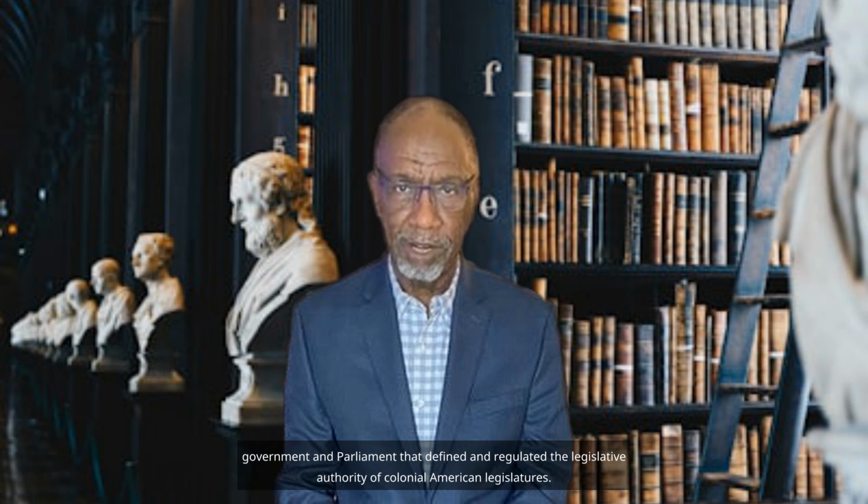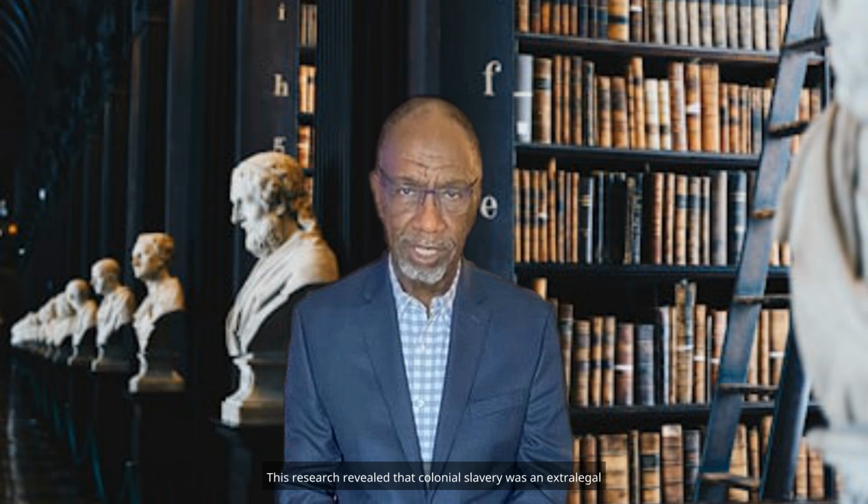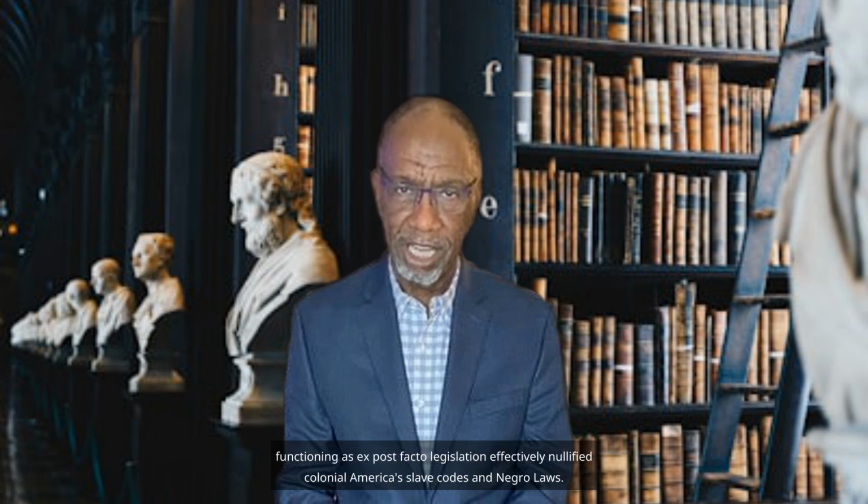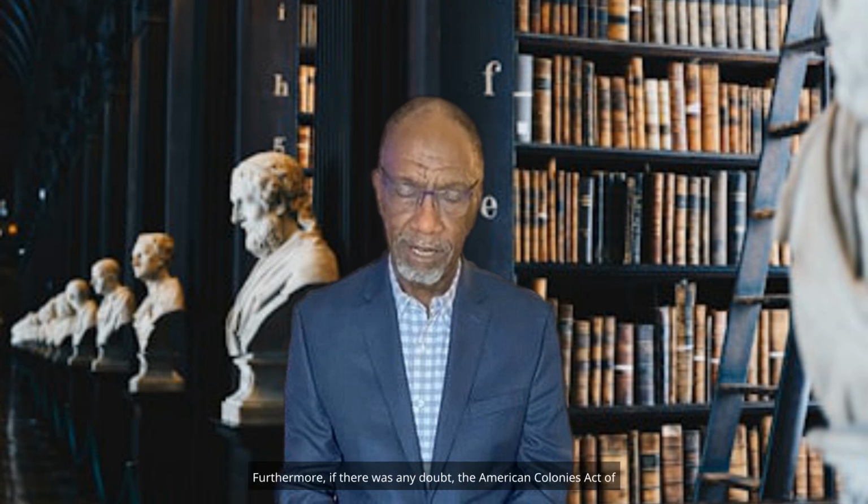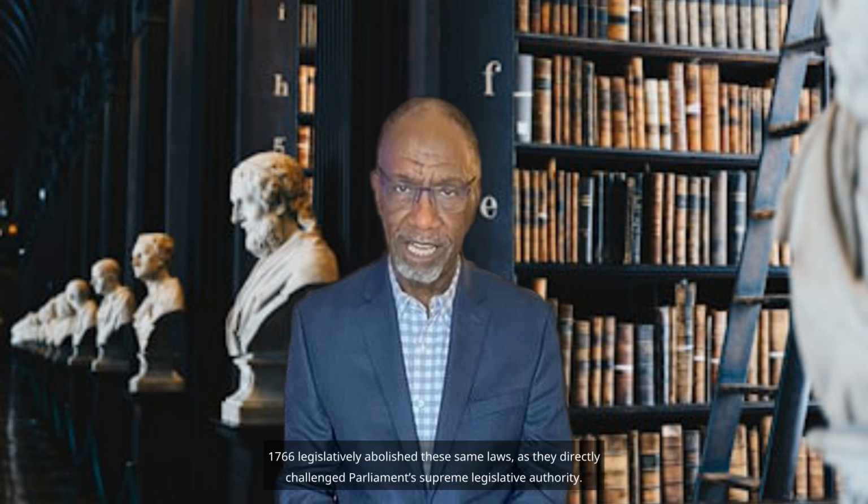This research revealed that colonial slavery was an extra-legal institution, and that Parliament's English Bill of Rights, 1689, functioning as ex post facto legislation, effectively nullified colonial America's slave codes and Negro Laws. Furthermore, if there was any doubt, the American Colonies Act of 1766 legislatively abolished these same laws, as they directly challenged Parliament's supreme legislative authority.